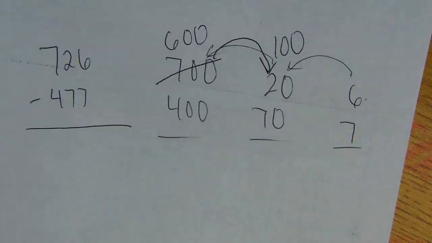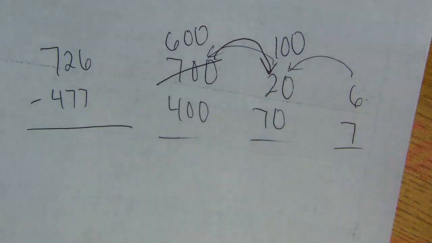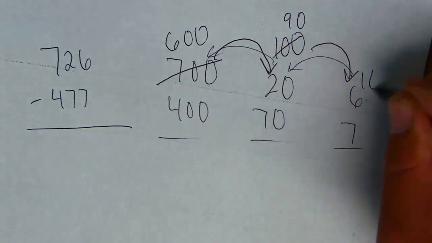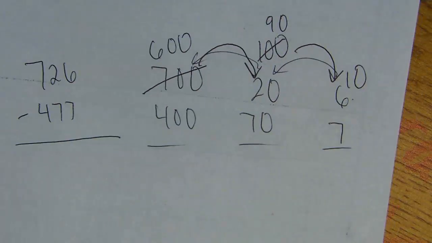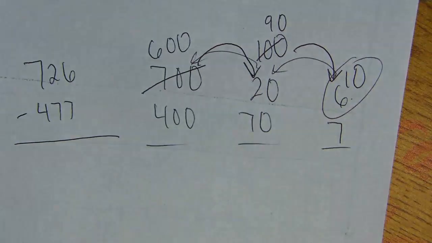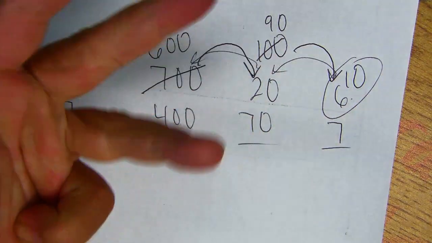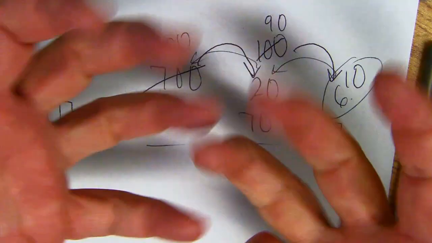The 100 goes over. Is he good now? Yes. This guy's still struggling. We're gonna borrow 10. See, that's called regrouping. 16 minus 7, you can use your fingers. 8, 9, 10, 11, 12, 13, 14, 15, 16, 9.